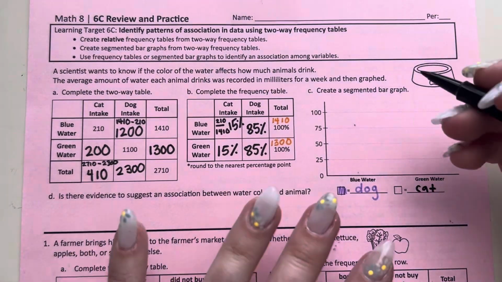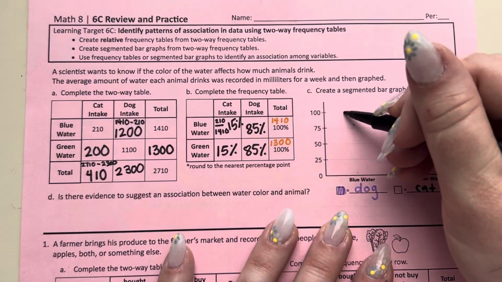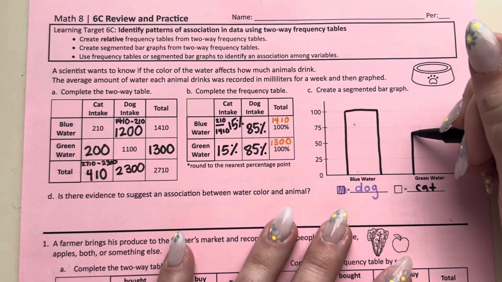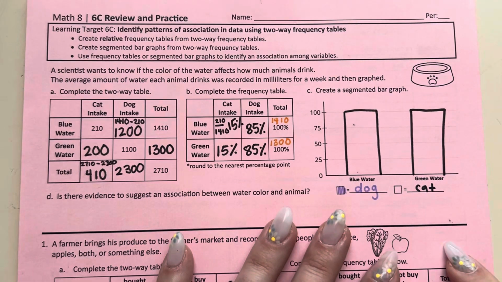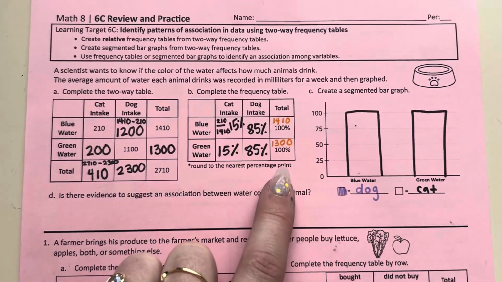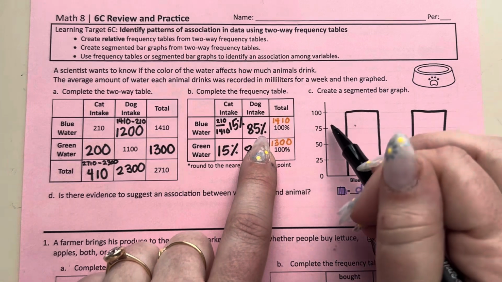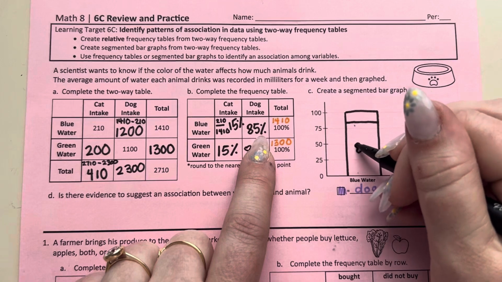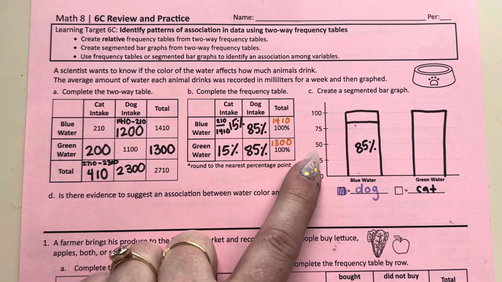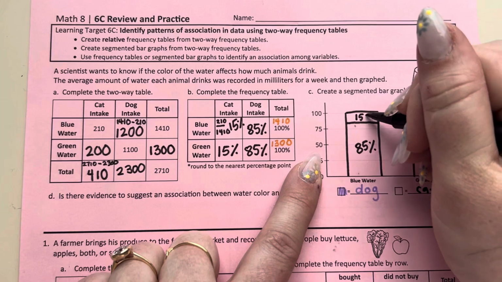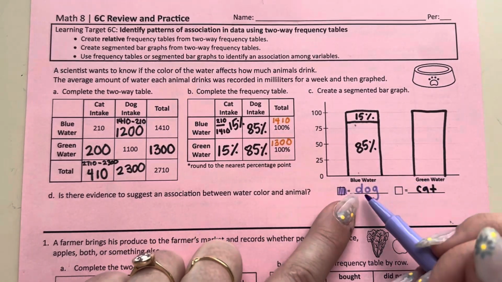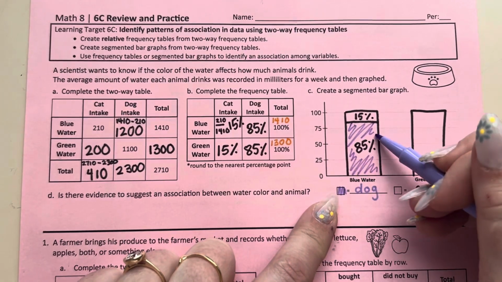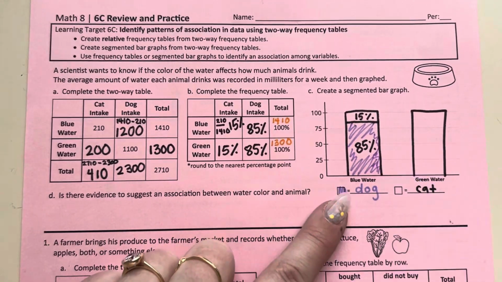All right, so no matter what, whenever we are doing our segmented bar graph, they always go up to 100% because we are looking at the total of the blue water, or the total of whatever we are matching or measuring here. In the blue water, the dog drank 85%. So 75, 85 would be just above that. So I'm gonna write 85% because that was one of the ones that was an estimate. And so this leftover piece would be the 15% for the cat. And I already labeled down here that the shaded in part or section is the dog. So I'm gonna shade that in because the dog was 85%.